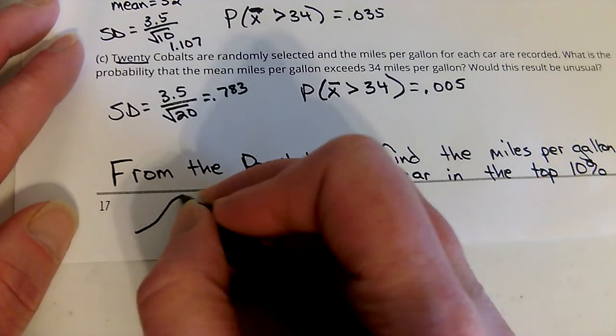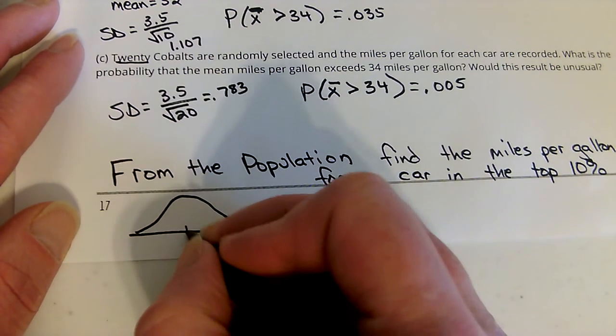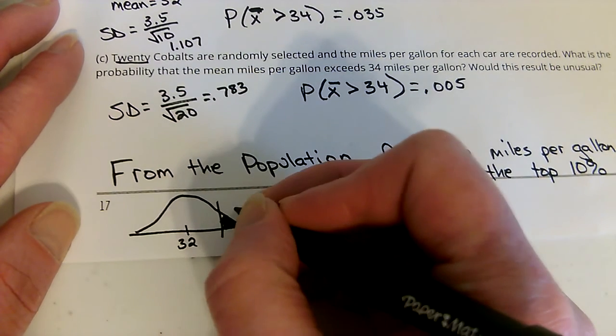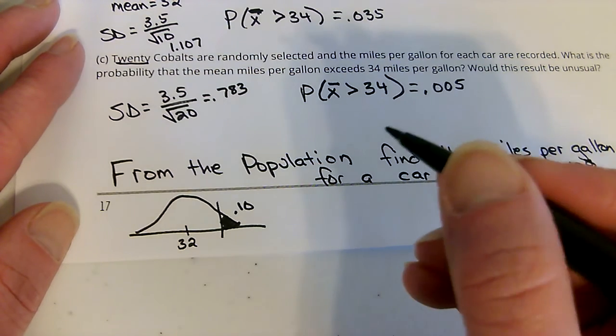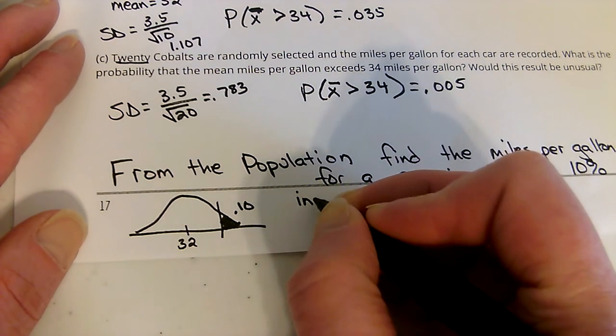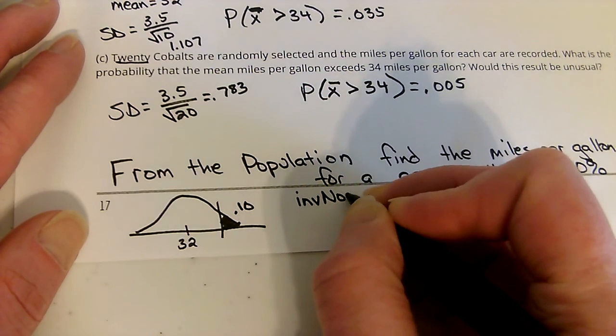So let's think about what that would mean. Okay, here's my sample. 32's here. Top 10%. Ooh, be 0.10 right there. For this we use inverse norm.